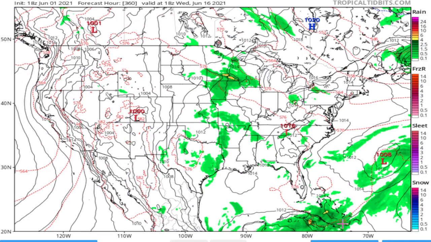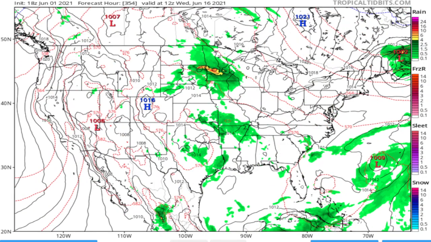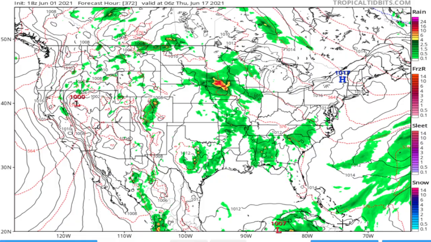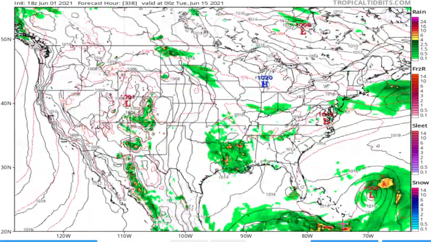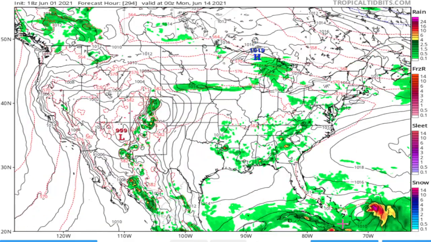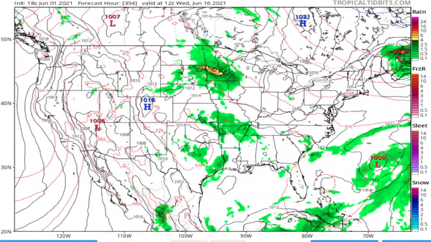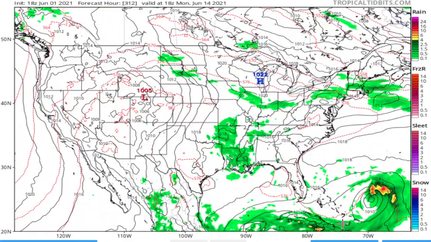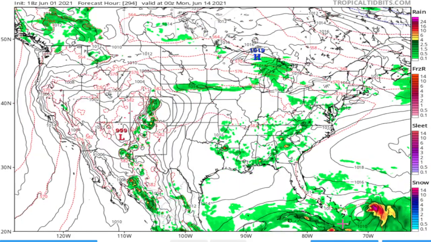I mean, this one still has pretty much a closed system, but I would say that thing dies off pretty far out there. I wouldn't be too concerned about that. That's actually pushing over Cuba, and then it's pushing to the north. Unless that's a separate system right there. That's 2 weeks out.